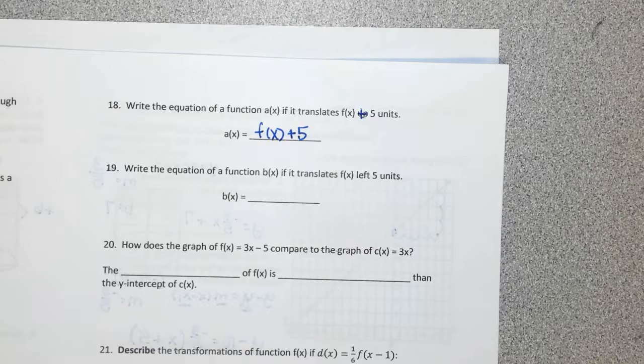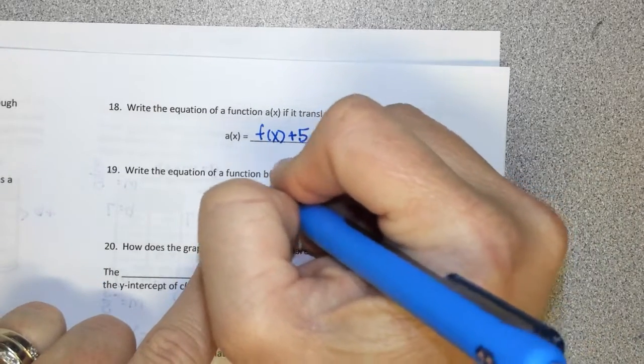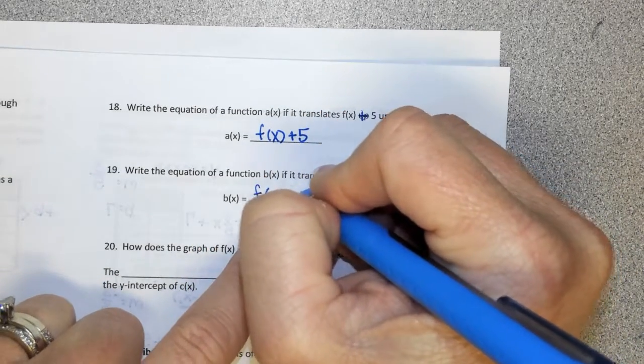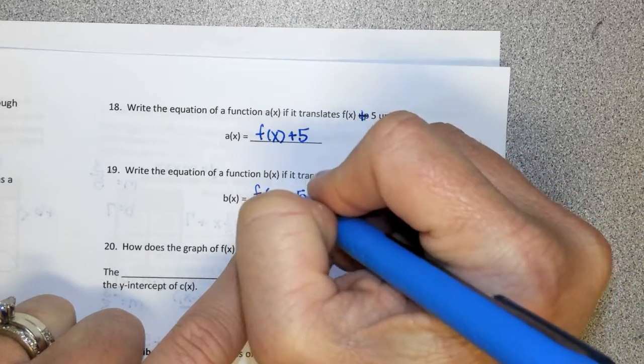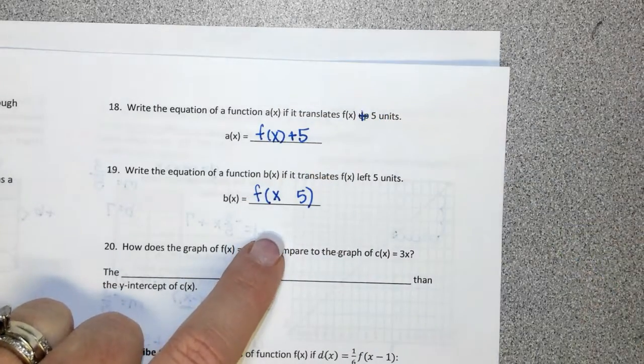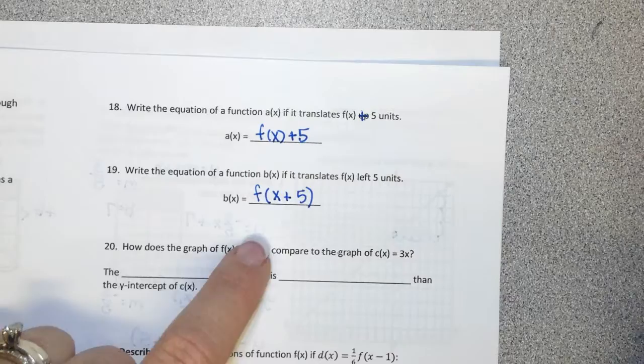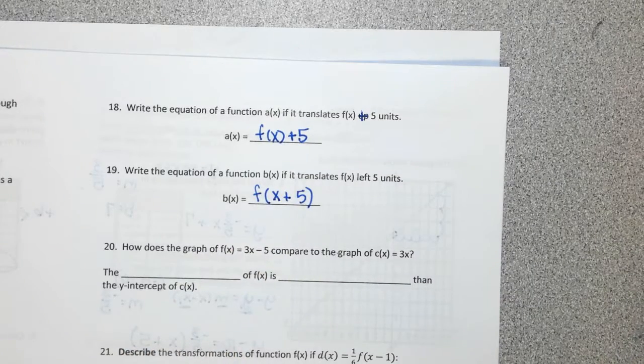Okay. All right, number 19. Write the equation of a function b of x if it translates f of x left 5 units. So this is talking about what type of transformation if we're going left? Horizontal, because horizontal is either left or right. So I know it's got to be inside the parentheses, right? So I know I'm going to have f parentheses x and then something and then 5. Now, if I'm going to the left, I would have to have a plus. Because remember, the left goes towards the negative values, but we have to do the opposite here. So we're going to put a plus sign.